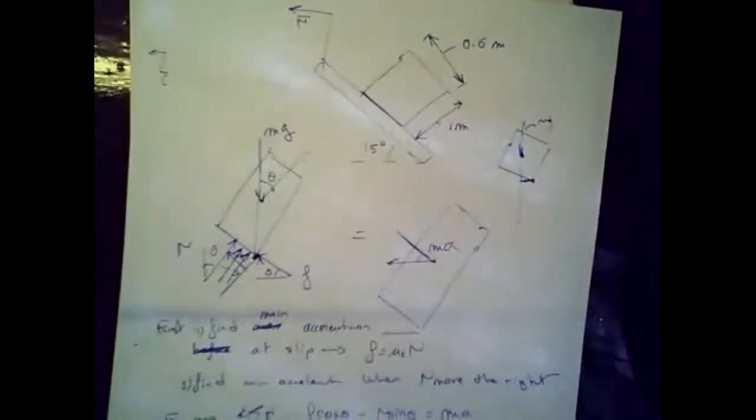So basically we can. Homework said if it's less than 0.3 then it slips. Yes, you can consider that. So yes, you can.